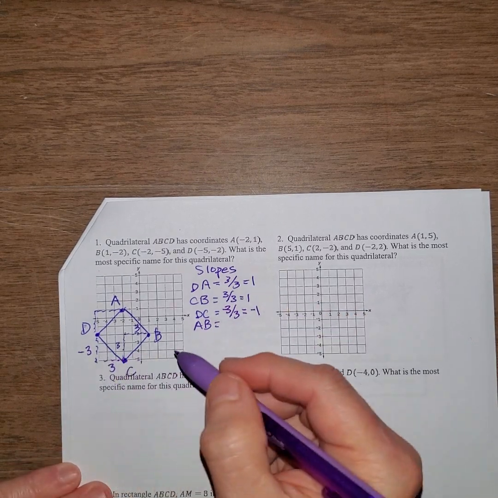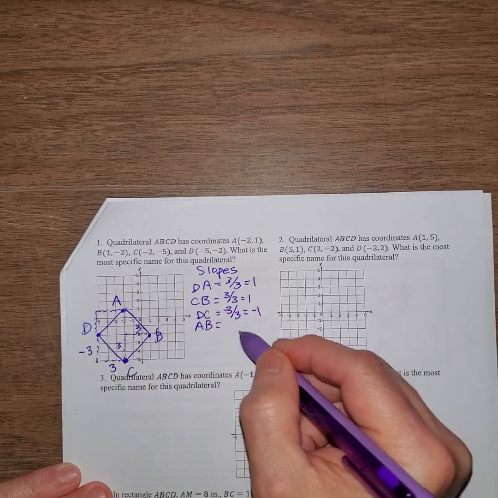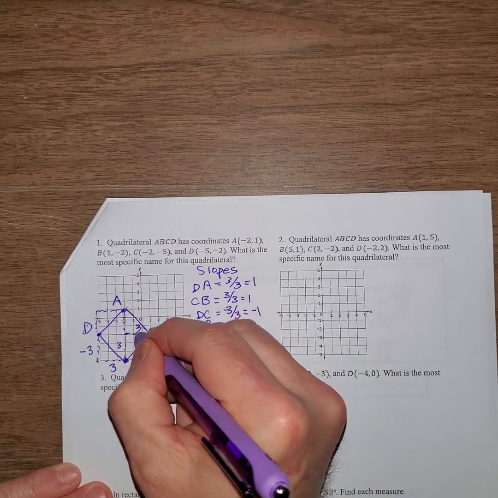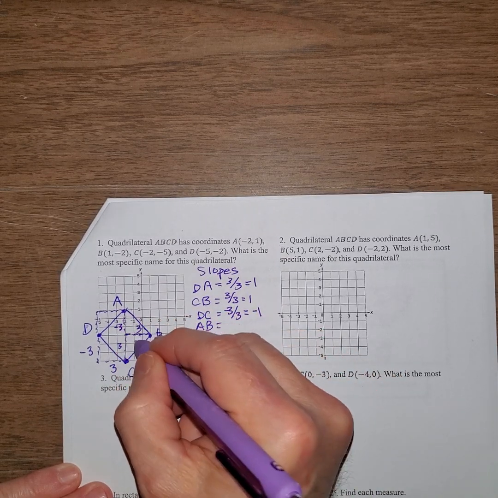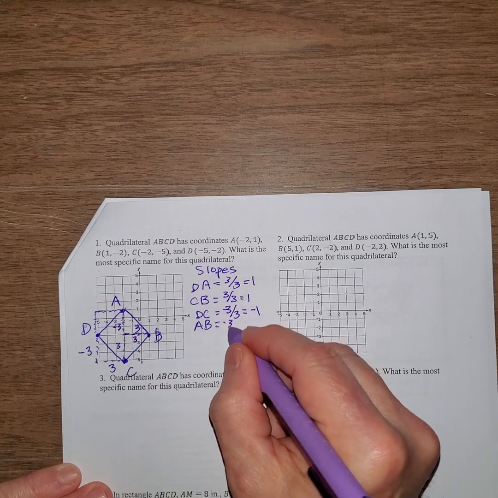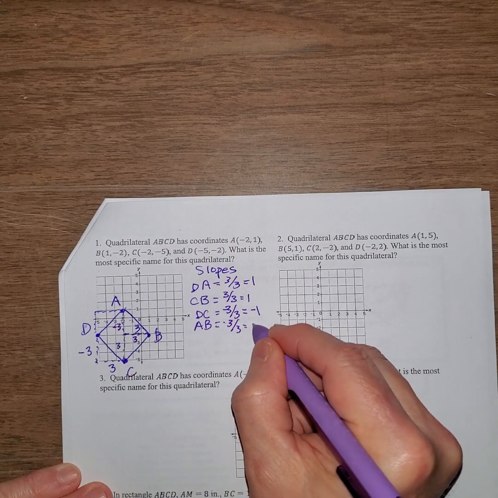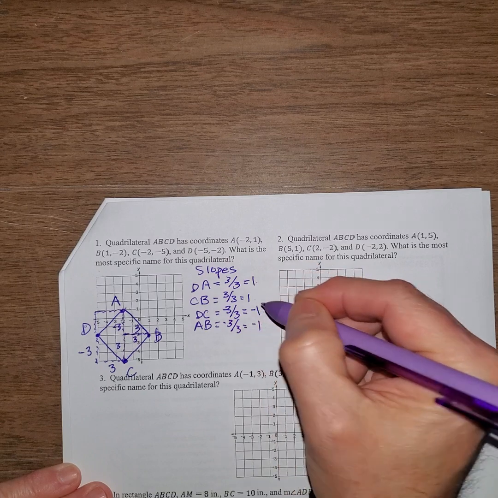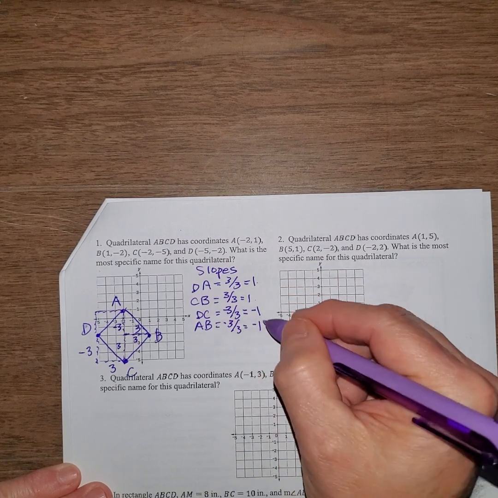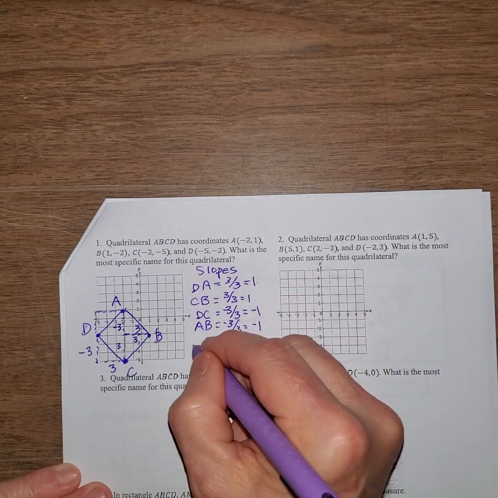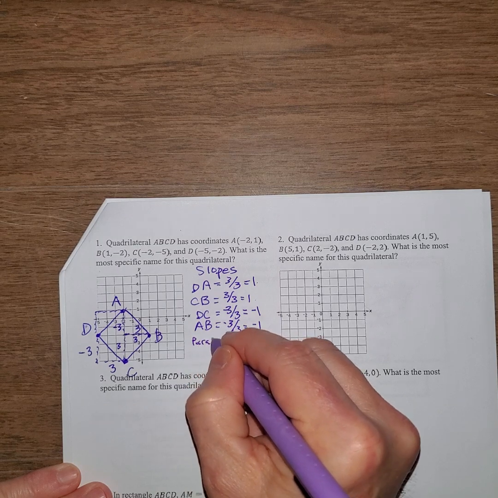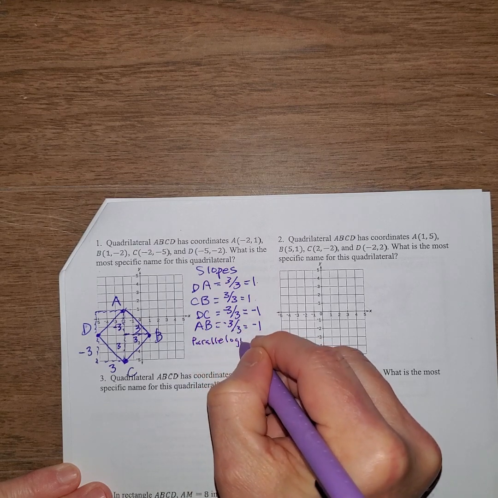Okay, and then this one right here, AB, is down 3 and 3 to the right. So -3 and 3 would give you another one that's -1. Okay, so these are parallel and these are parallel because the slopes are the same, right? So it's at least a parallelogram. So far, it's at least that.